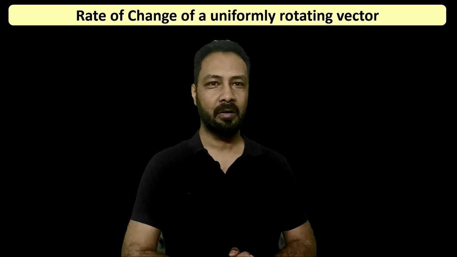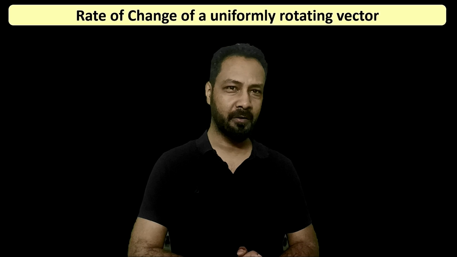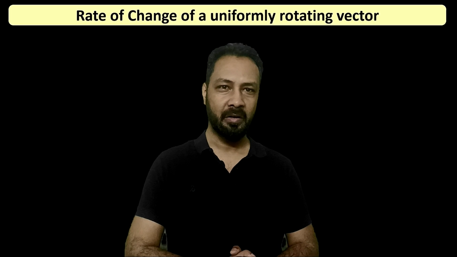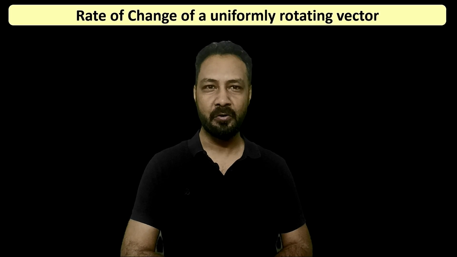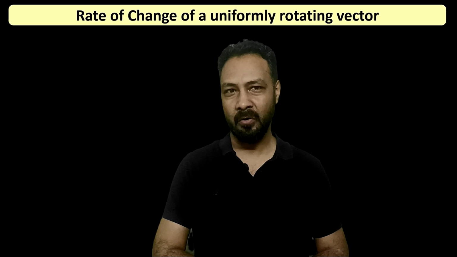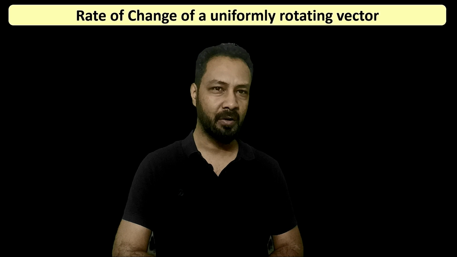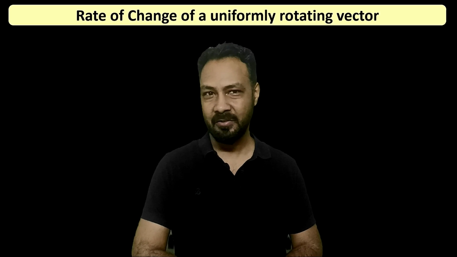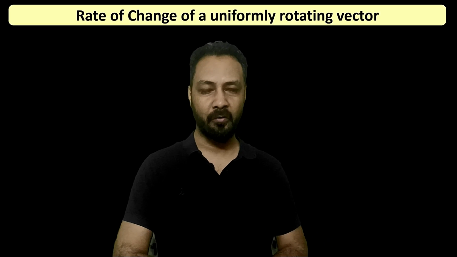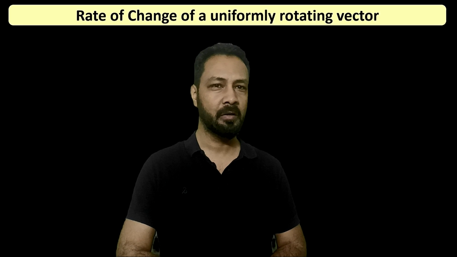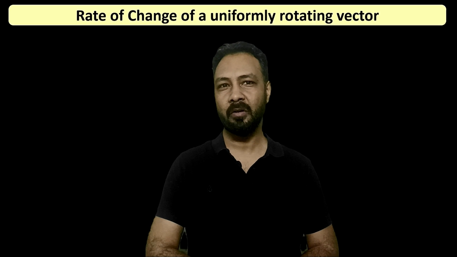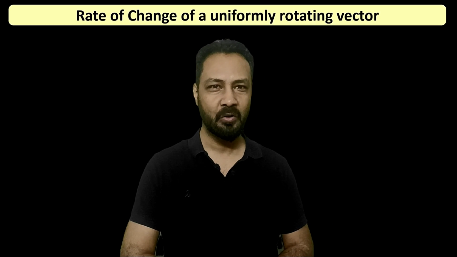Normally we skip rate of change of a uniformly rotating vector in the JEE syllabus, but we indirectly use that result. Here I'll directly derive that result, and using that result I'll plunge into a bit complex situation in which a body is rotating simultaneously about more than one axis, and then using this result we'll directly find the angular acceleration of that body. For that I'll take a question of Irodov, which we normally don't take for the IIT-JEE syllabus, but here after taking this result we'll do it in a very straightforward manner. So let's go ahead.